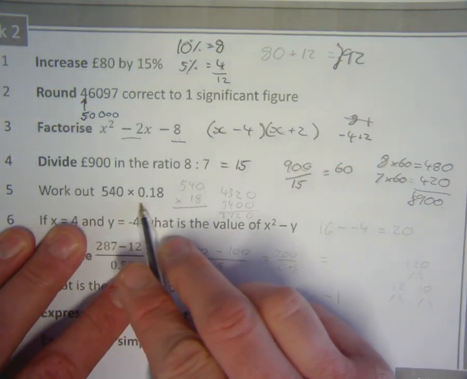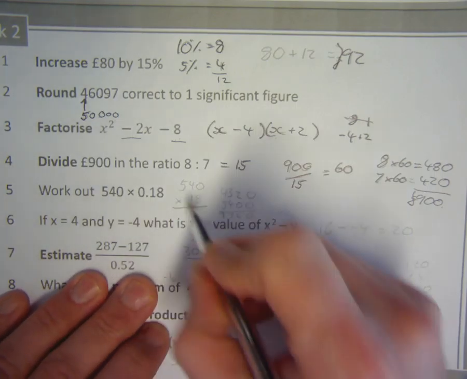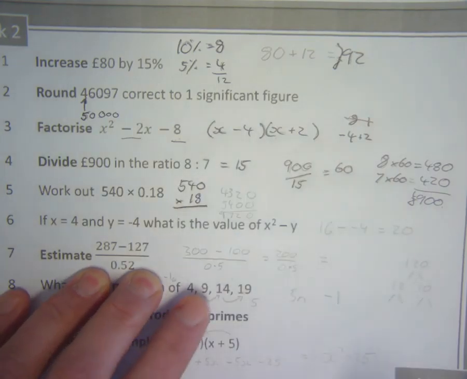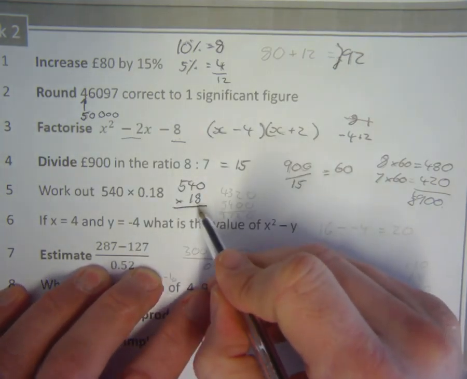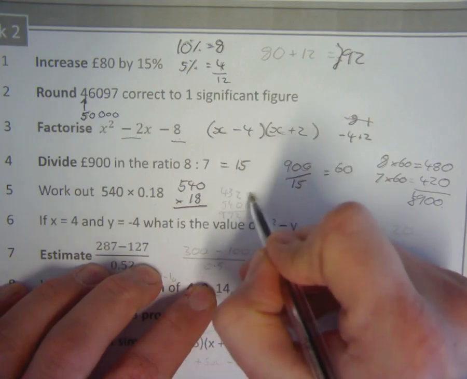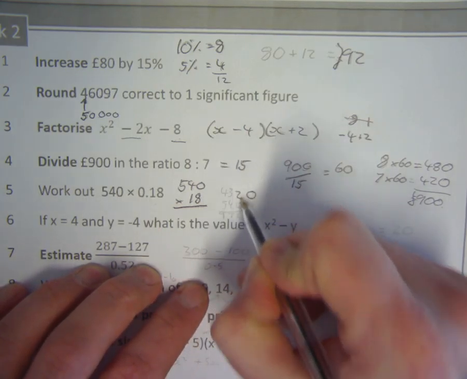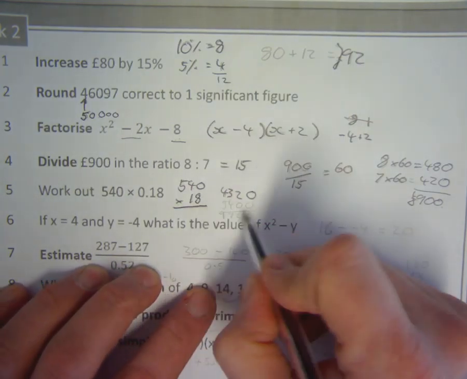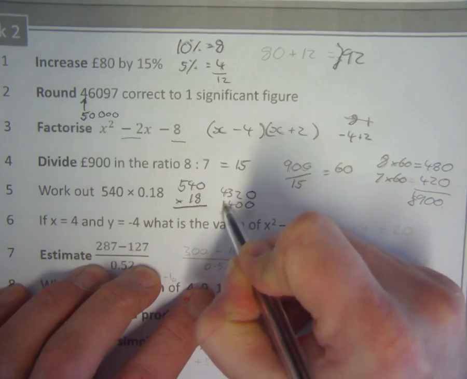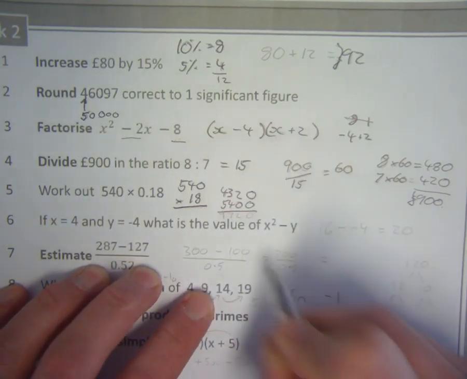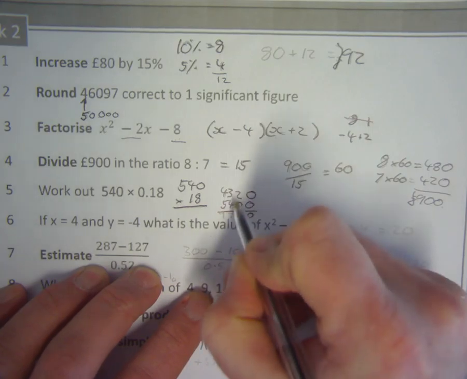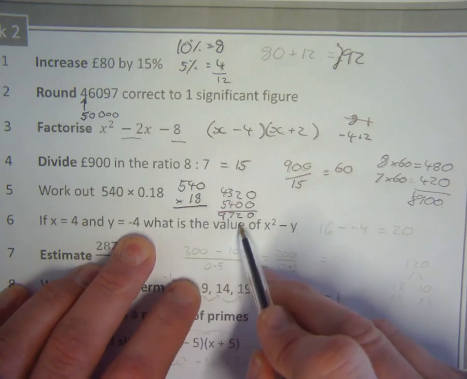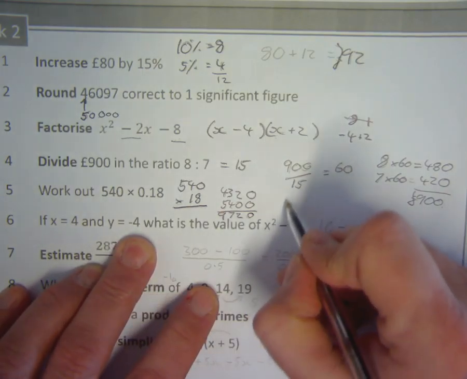540 times 0.18. There's quite a few ways of doing this. If I ignored the decimal places, I'd have 540 times 18. Okay, so if I did 8 times nothing is nothing, 4 8s are 32, 5 8s are 40 and the 3, I'd have that. Times it all by 10. And if I add those two together, I'll have 0, 2, 7 and a 9. But my number had 2 decimal places. So if I put 2 decimal places back in, I'll have 97.20.